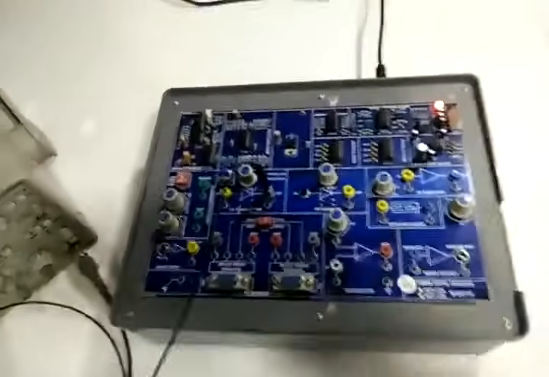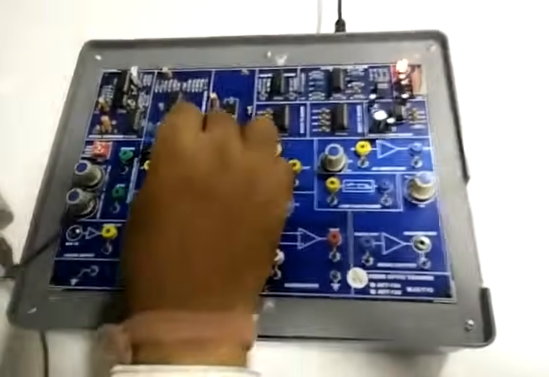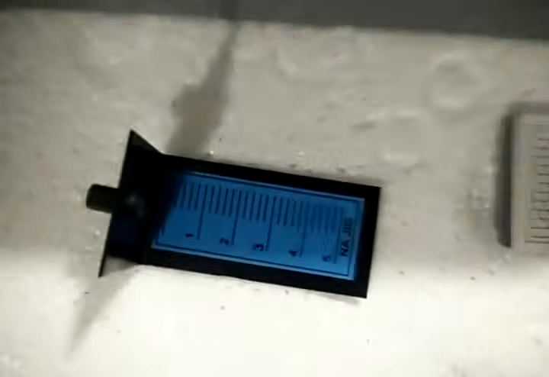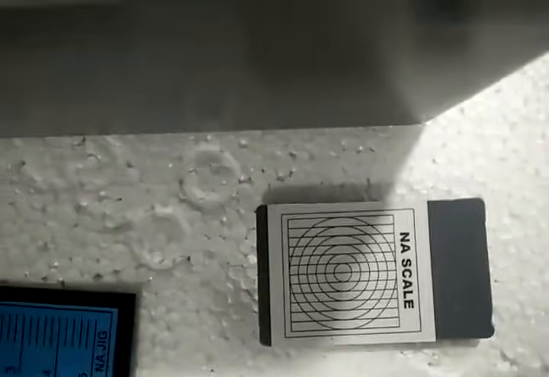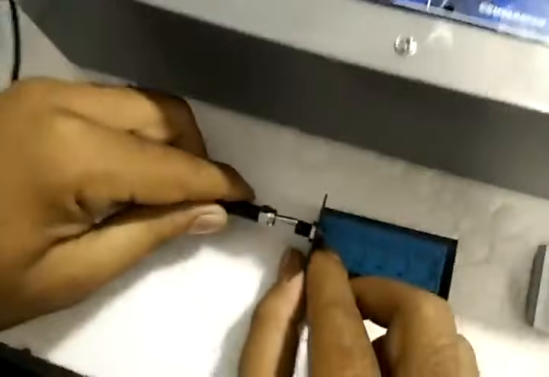Now we will see the experiment of numerical aperture measurement using fiber optic trainer. For that we need NA jig and NA scale. Connect output of F4 transmitter to input of NA jig.